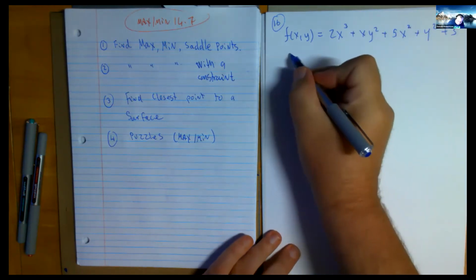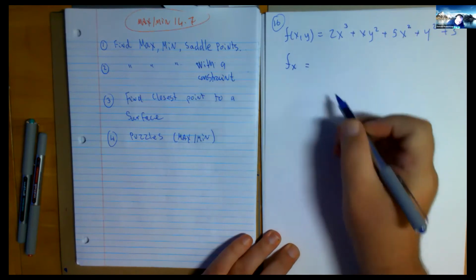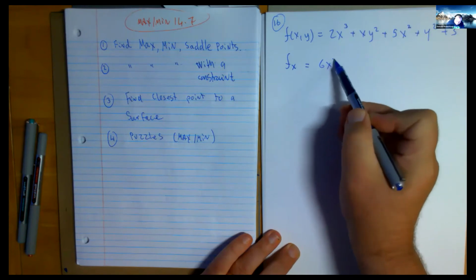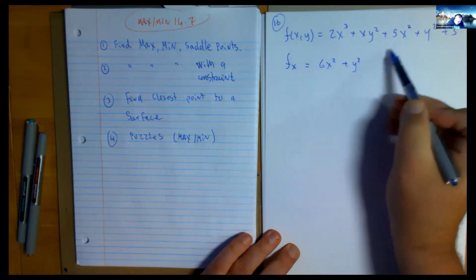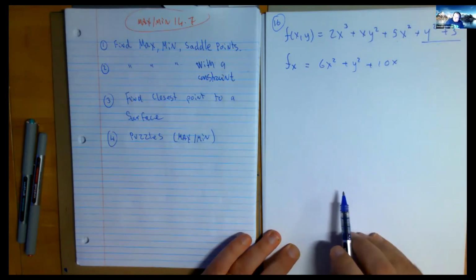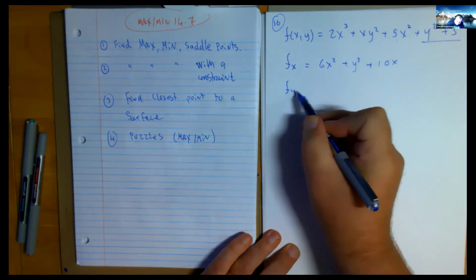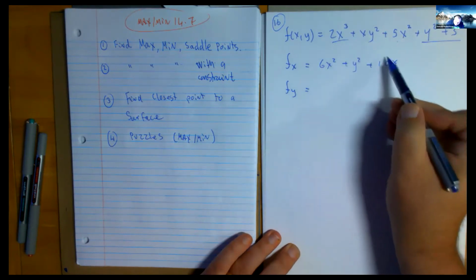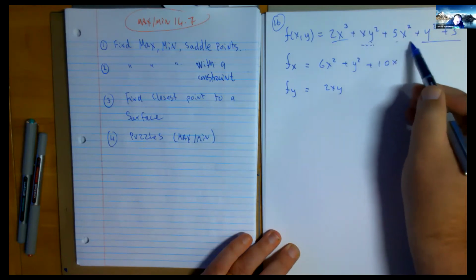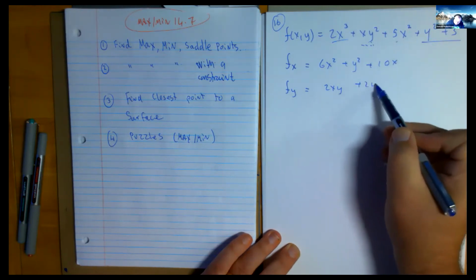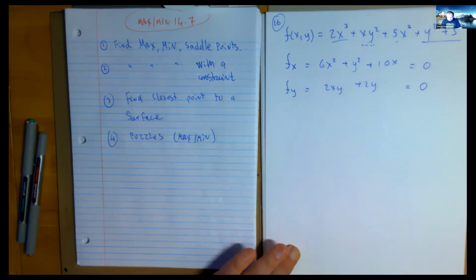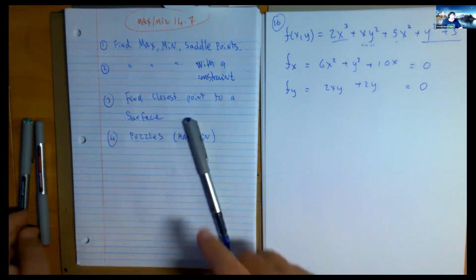Okay, here goes. Partial derivative with respect to x. You know how careless I am, so watch as I go through this. 6x squared, a y squared, a 10x, and a whole load of nothings, right? Got a node, I'm going for it. That doesn't count. That guy gets you 2xy. This guy doesn't count, and that guy gets you 2y, and that doesn't count. So we have 2 equations.